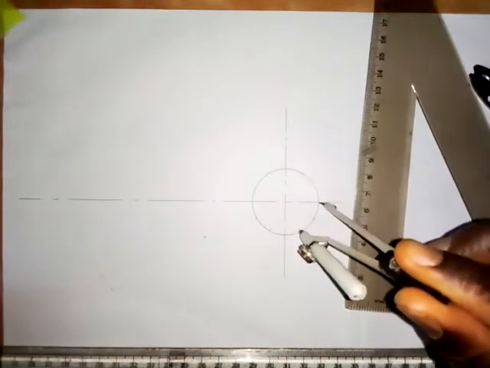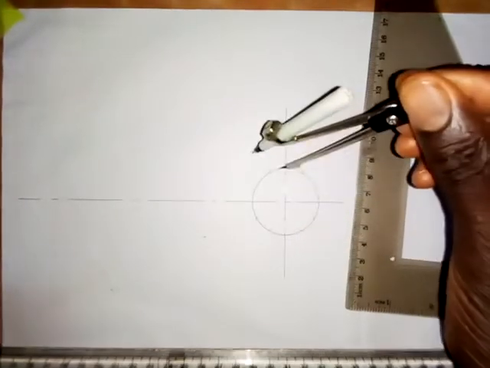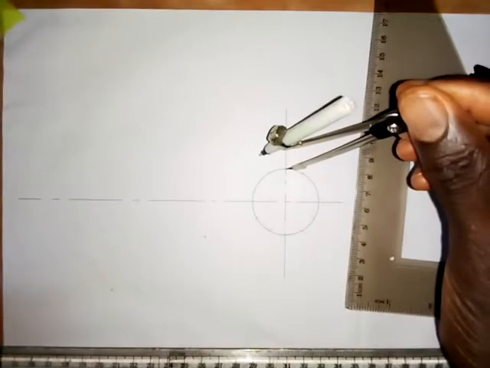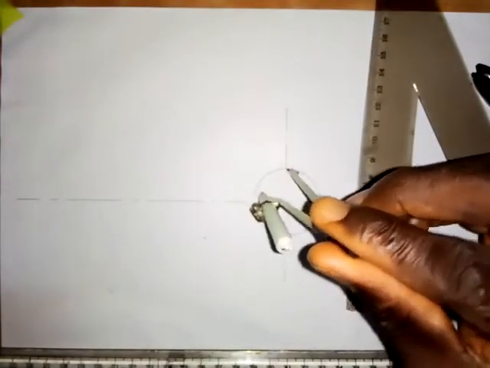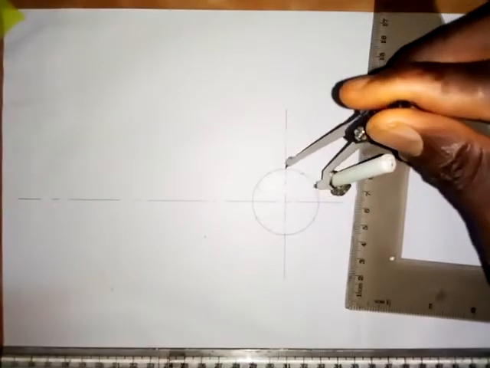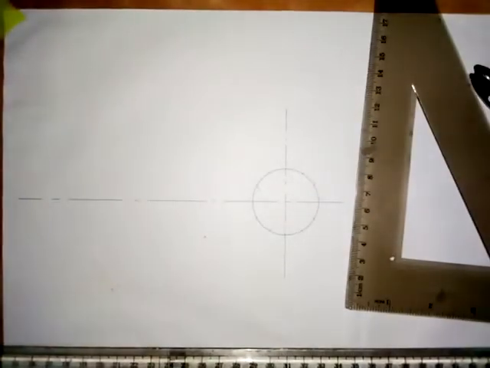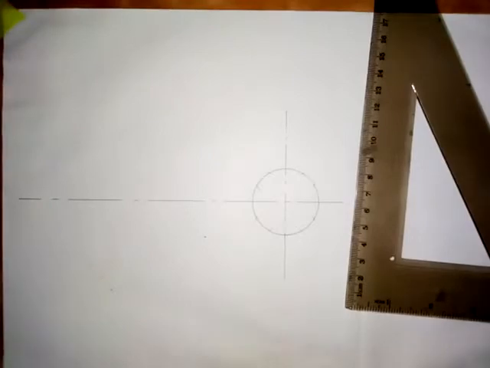Okay, then put it here. Then we join them together.